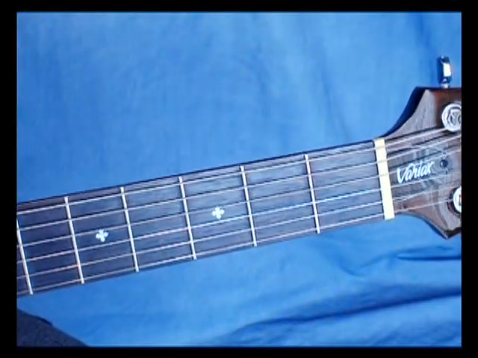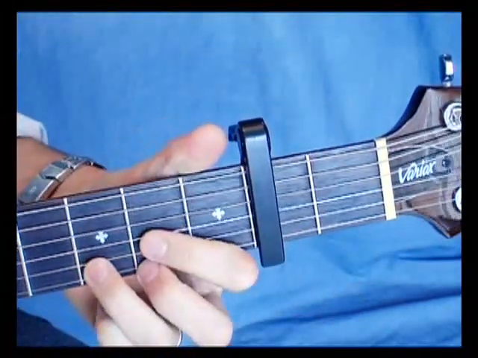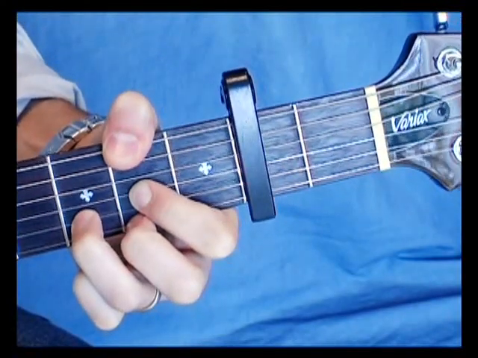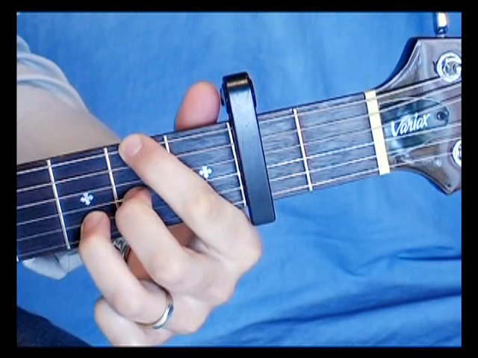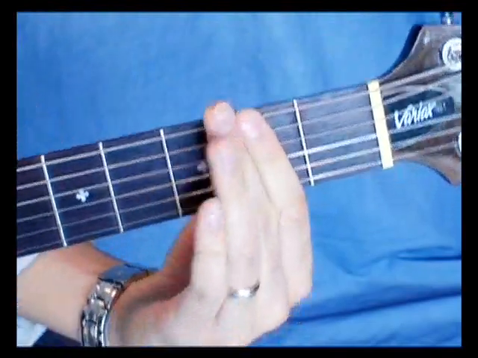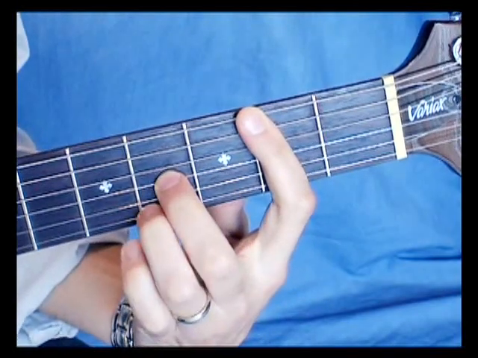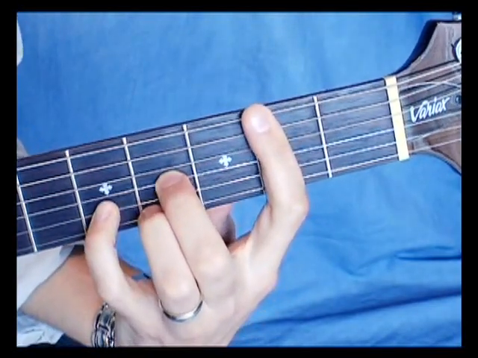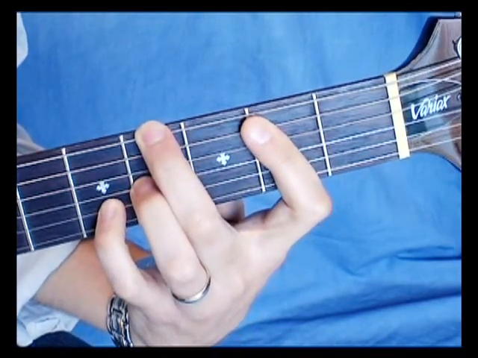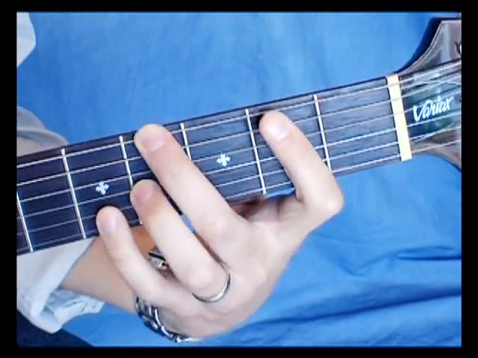Now, you could move this around the fretboard by putting a capo on the guitar. I've got a capo at the second fret, so here's the D shape, D/F sharp. And you can play this without the capo by barring in the second fret, then using your remaining fingers to build a D shape. You could do it like this, or here's the D/F sharp, which is the shape I'm going to use. So this will represent the D form.